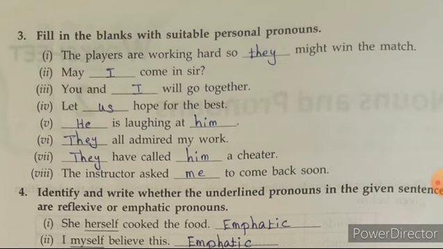Look at the next one. May dash come in, sir? Here we can use the first person, the one who speaks. For the first person, what are the personal pronouns? I, me, we, and us. So for the first person, we can use the personal pronoun I. May I come in, sir? Now read the answer. It gives the proper meaning.